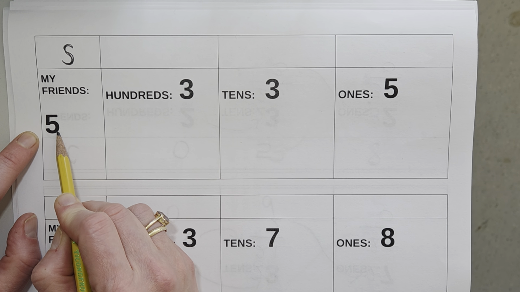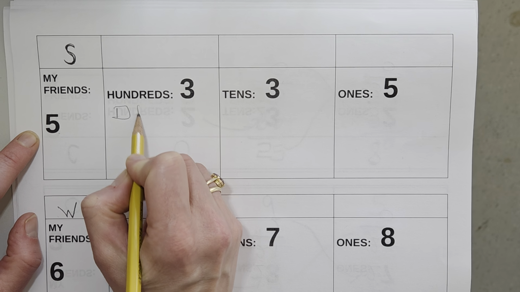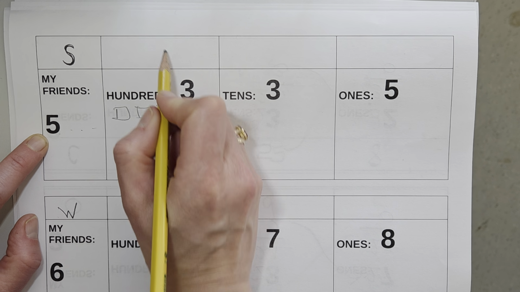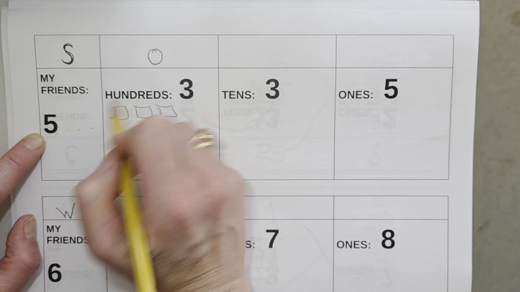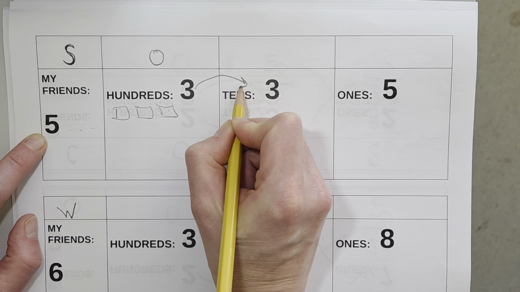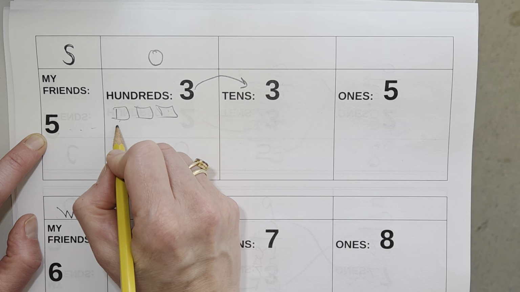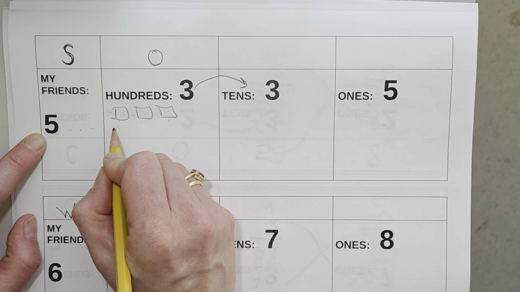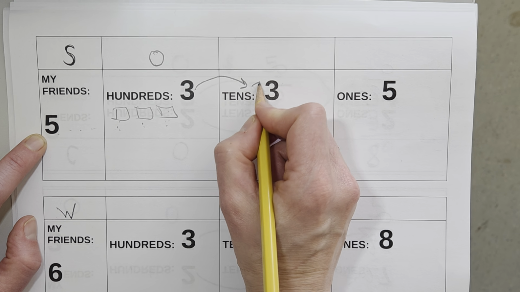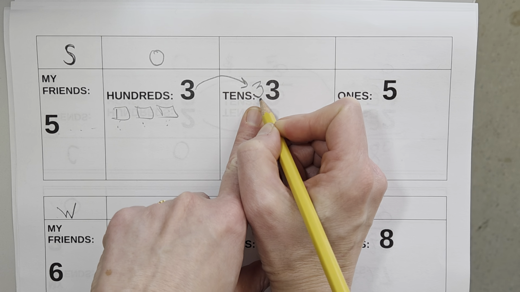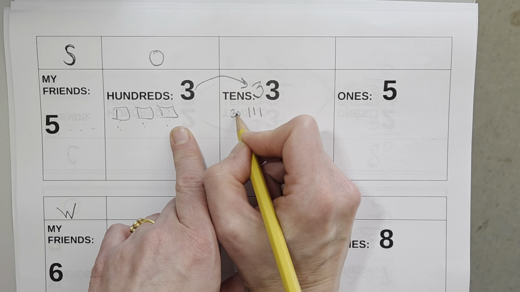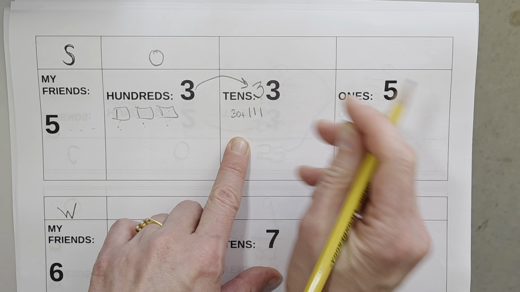Okay, if I have 300s, I can't split them between 5 people, right? So I'm going to put a 0 here because no, I can't do that. But I can break them up. So I'm going to break them up into tens. There's 10 tens in each of these. 10 plus 10 plus 10, 10, 20, 30, right? Add the 3 in front of here, and we had 3 tens on top of it. So 30 plus 3 is 33, right?